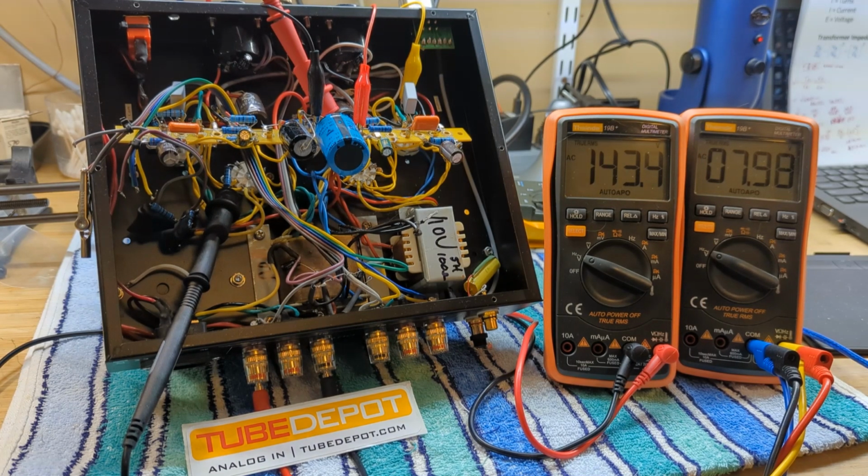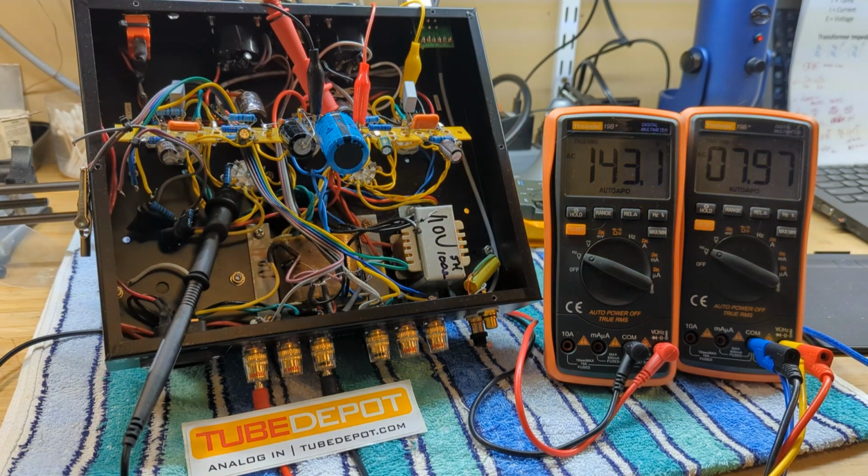Perfect. Now we're going to repeat this for the 4 ohm measurement.